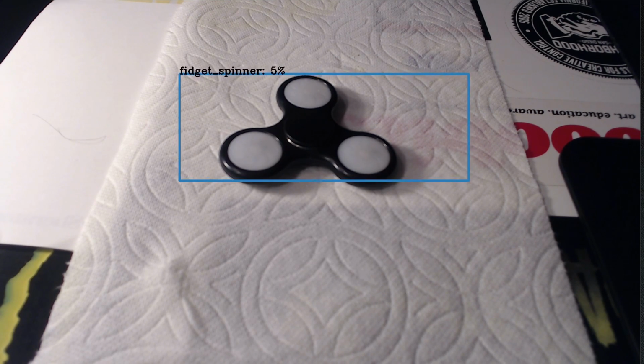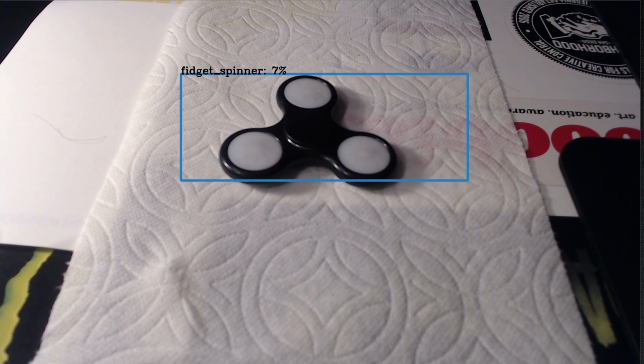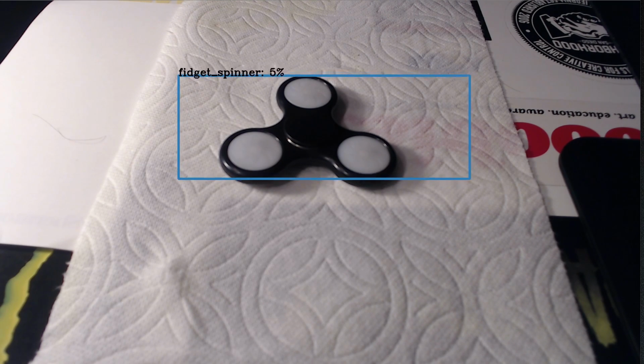So what you see here is a model that I've trained to detect fidget spinners, and I've got my webcam and my fidget spinner out, and you can see that it's detecting it. It's not detecting it with super high confidence because my model isn't the greatest one, but that's okay.